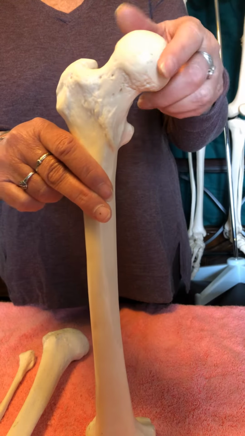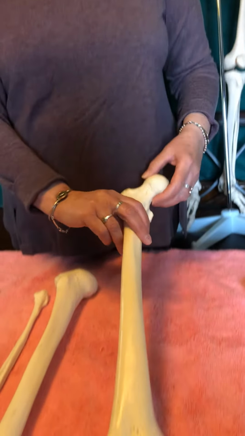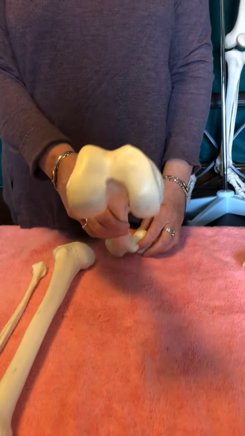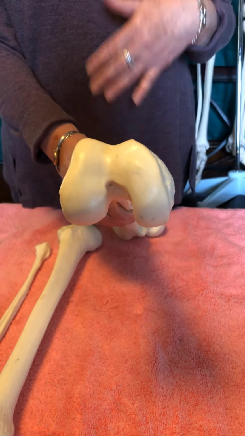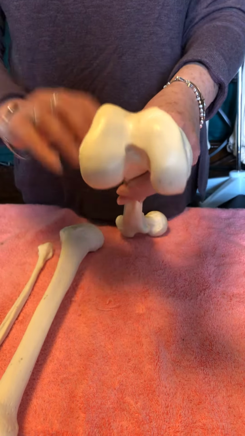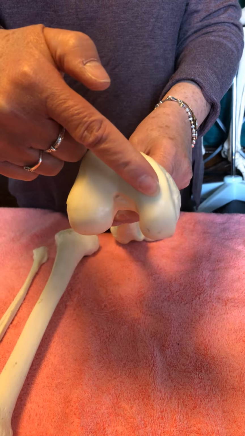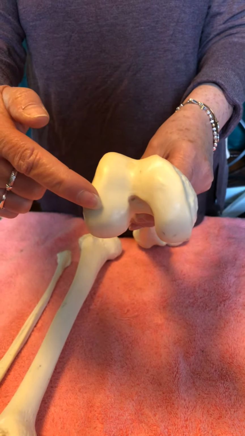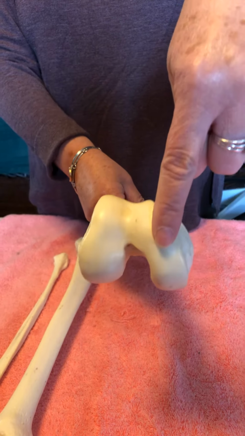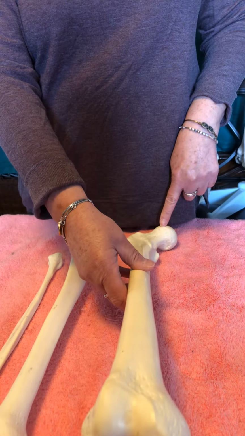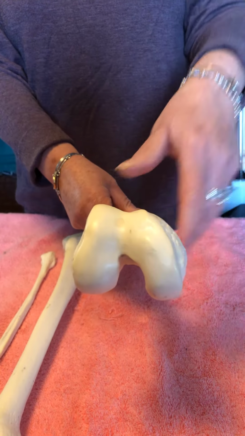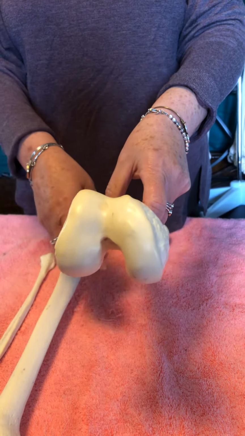Okay, next we have the condyles. The condyles are going to be down at the distal end. Remember, condyle means smooth and rounded. So we have our medial condyle and our lateral condyle. Again, the head's medial, so medial condyle, lateral condyle.